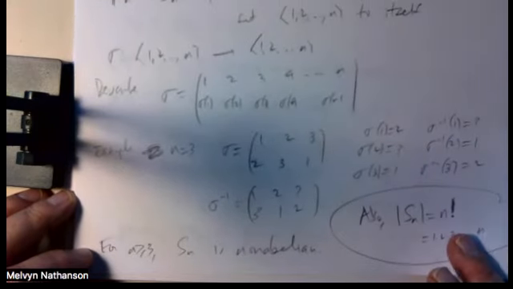We're going to spend a lot of time studying the permutation group later. It's important to see it as soon as possible. In fact, it's a nice exercise, not an easy exercise, but a useful one.